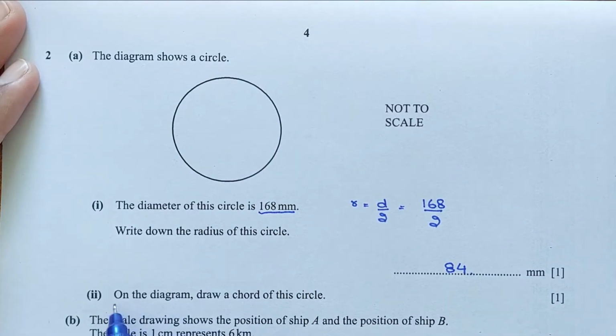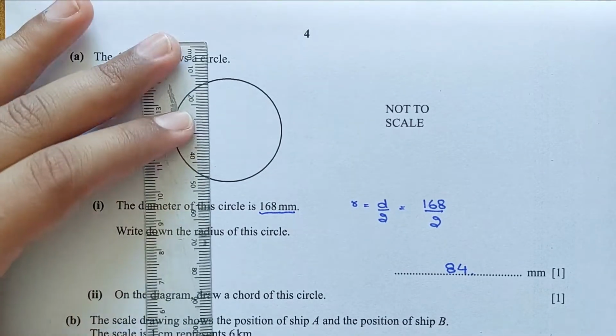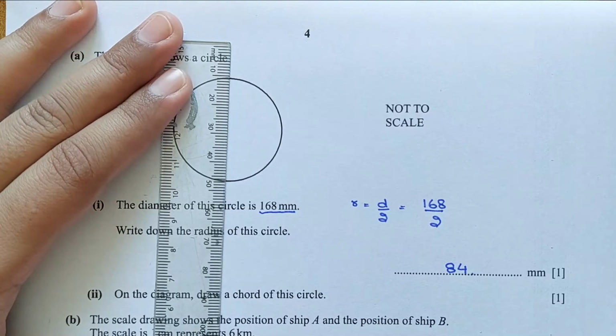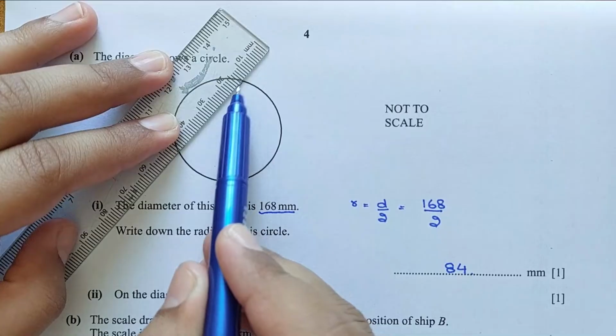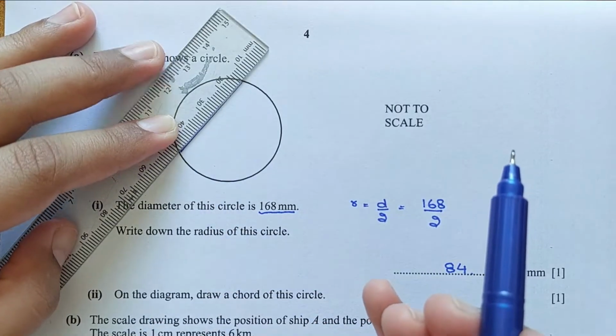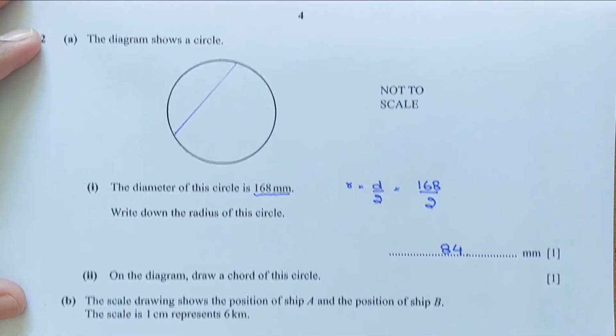Now for the second part, on the diagram, draw a chord of this circle. You can draw any chord, right? So the half of a circle is the diameter. Other than the diameter, you can draw any line, that is the chord. You can take this is the chord, or any line other than the diameter is the chord of the circle.